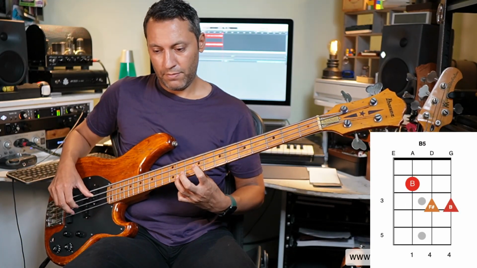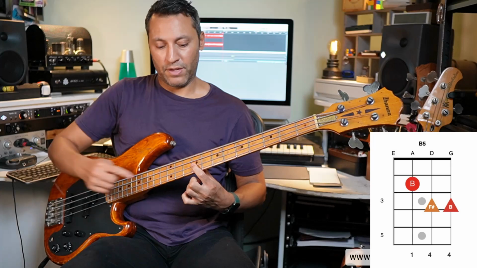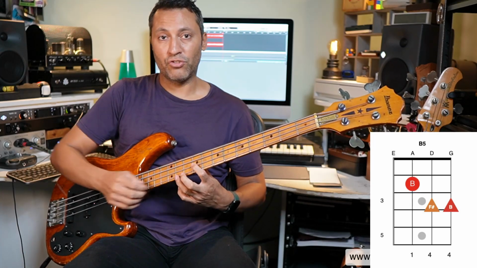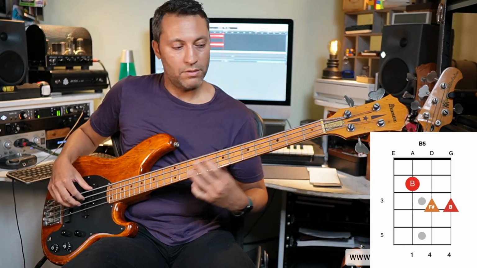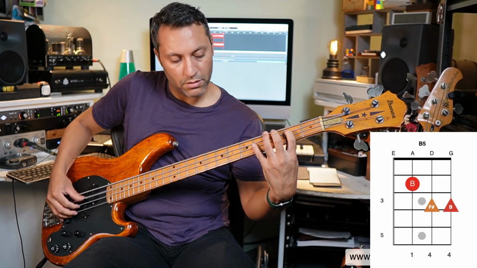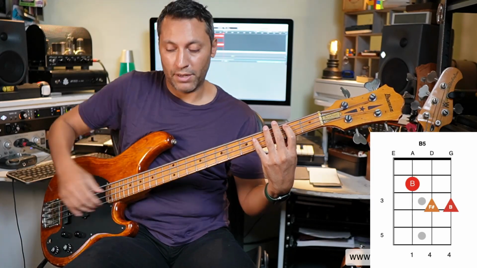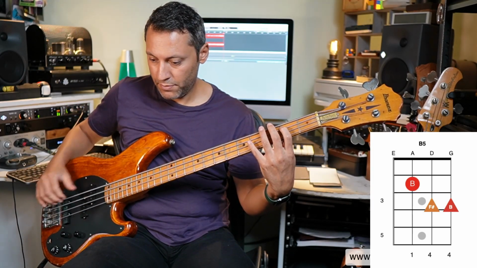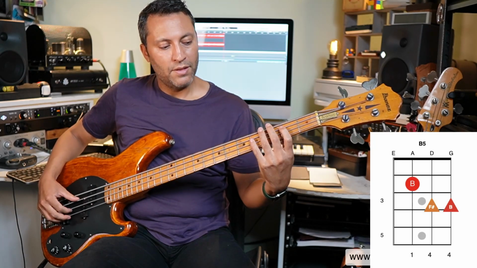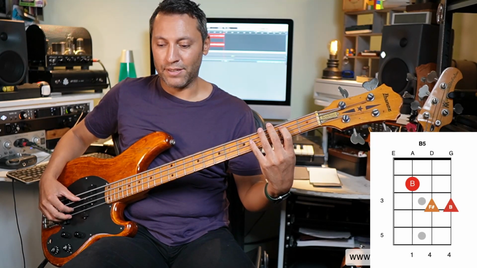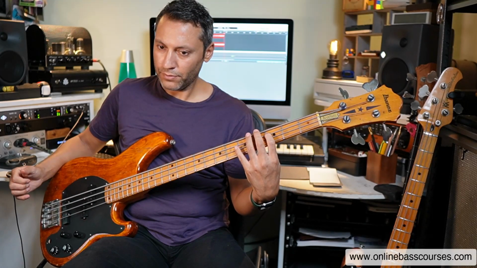B5. If you play a B on the 9th fret and go 2 frets higher, 1 string higher, you're playing the 5th, that's a B5, it's a power chord. Again, I'm barring here. I find these chords are good on endings. The first chord I showed you.